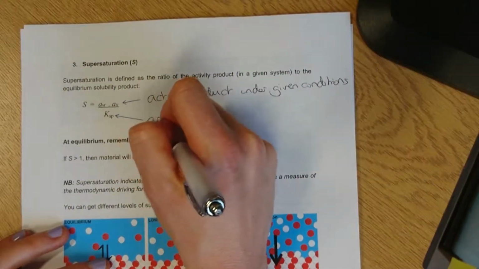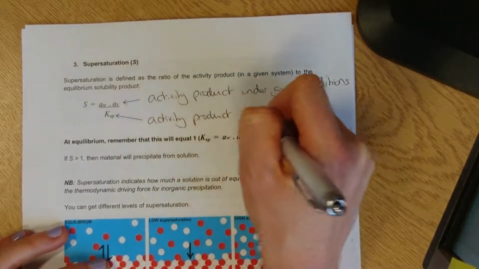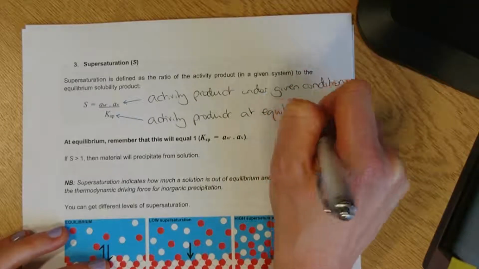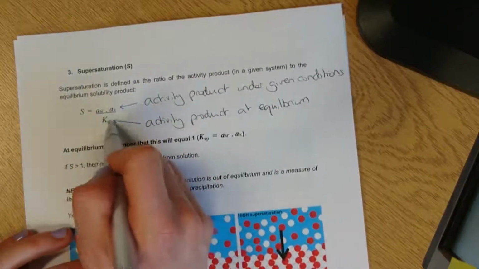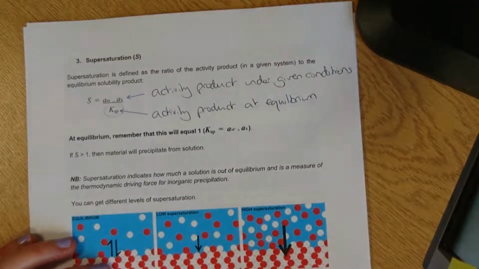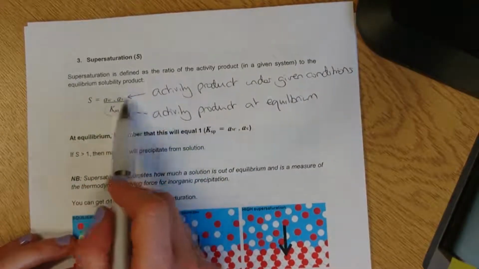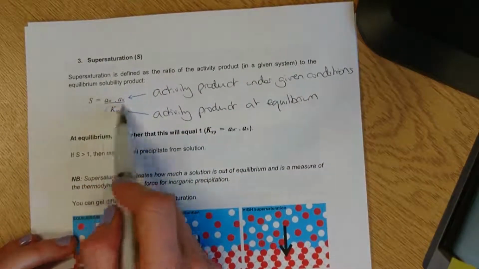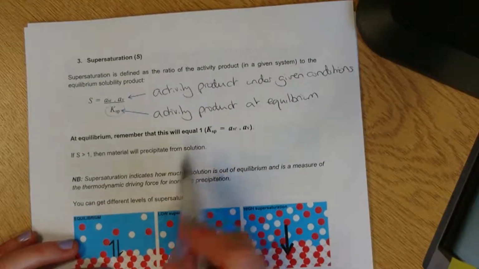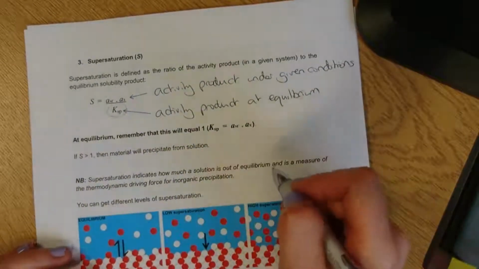Okay, and then this is the activity product at equilibrium. Remember, the activity product at equilibrium, we call that the solubility product. So at equilibrium, this is going to equal 1, because the activity product of your given solution is going to be the same as your activity product at equilibrium. So supersaturation in a saturated solution is 1.